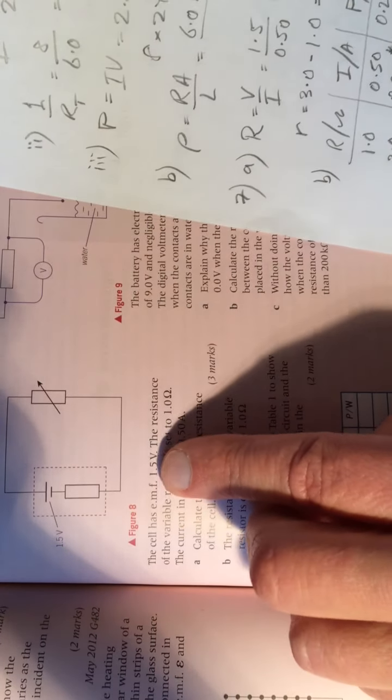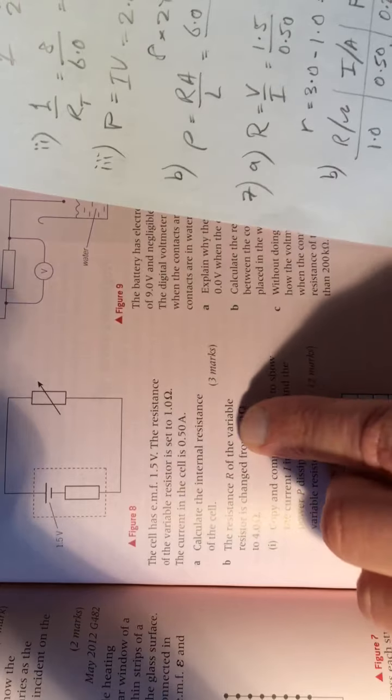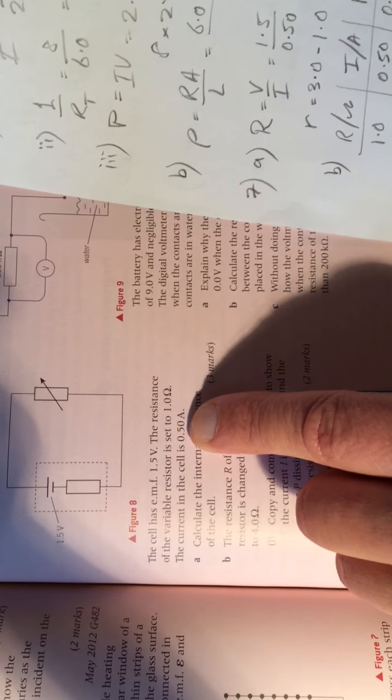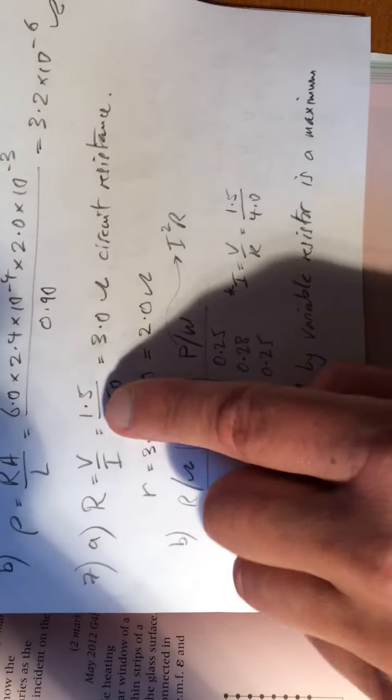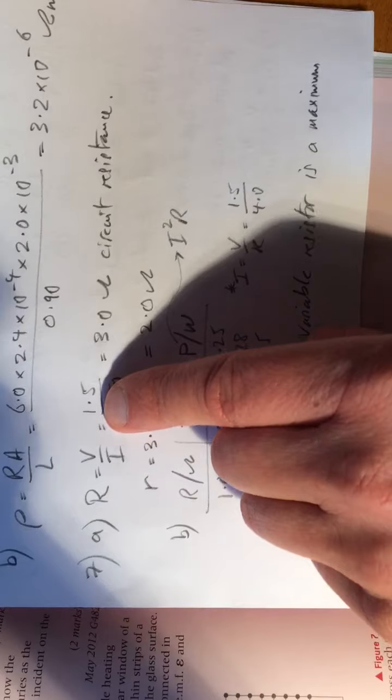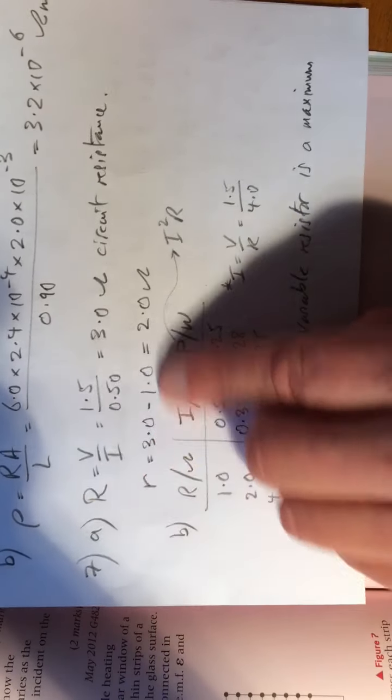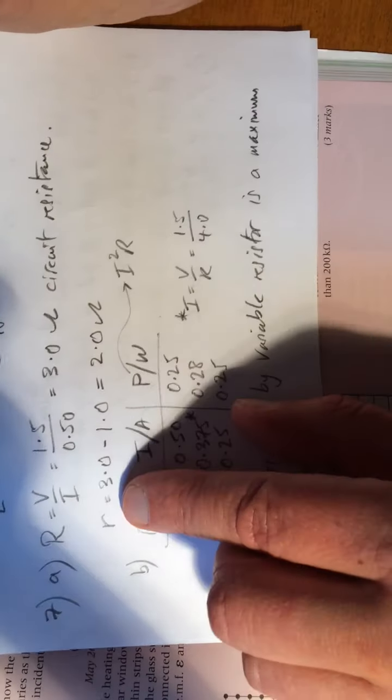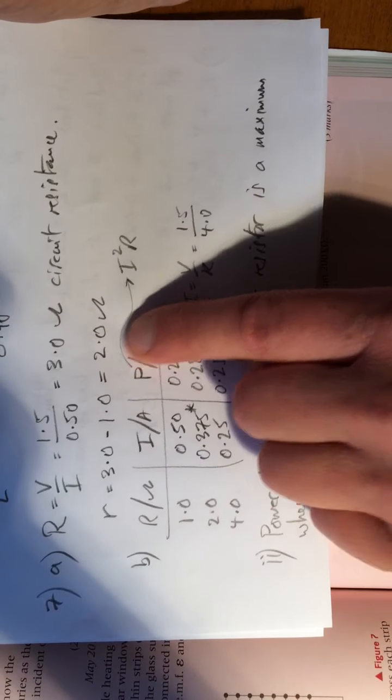R is V over I. V, 1.5 volts. I, 0.5 amps. It's the current in the cell, so therefore the current all the way around. 1.5 over 0.5, here we are. R is V over I. 3 ohms circuit resistance, so the internal resistance is 2 ohms.